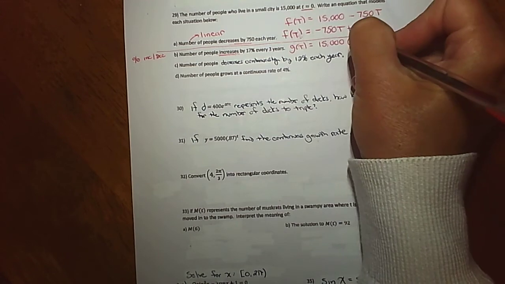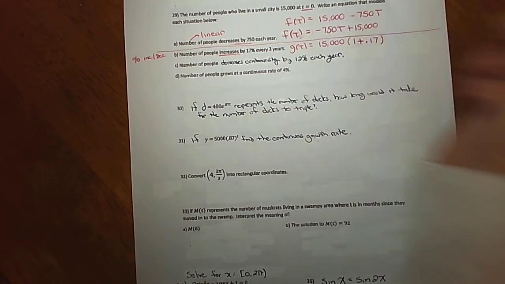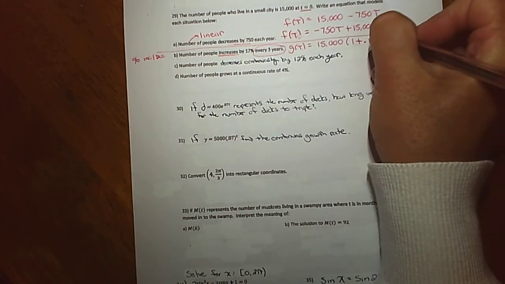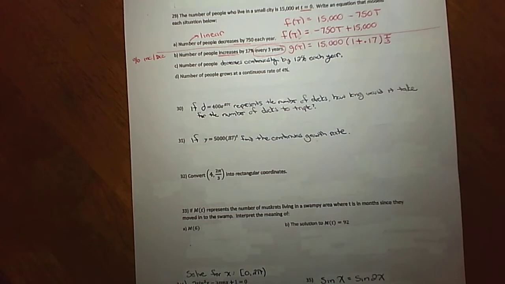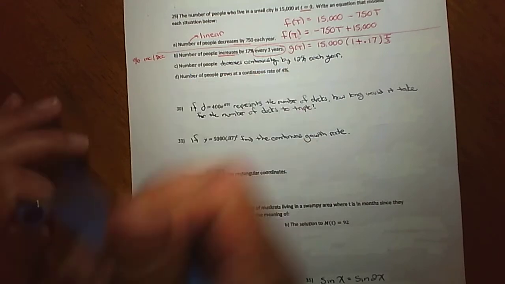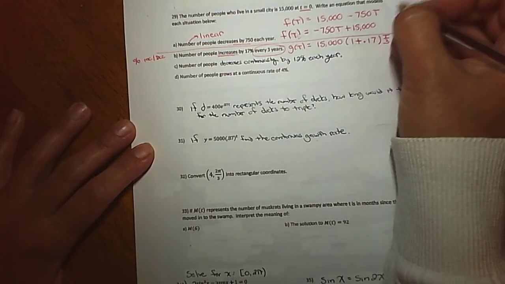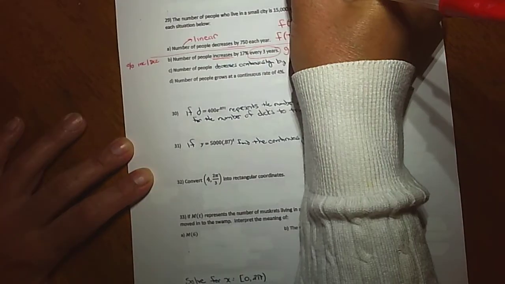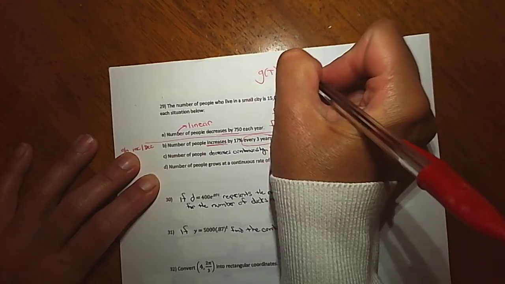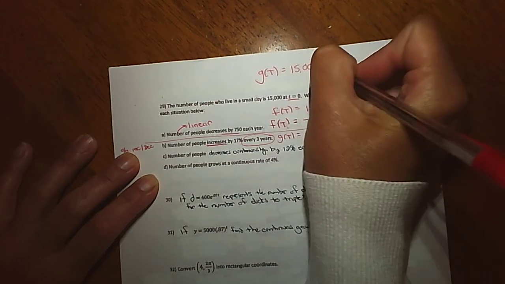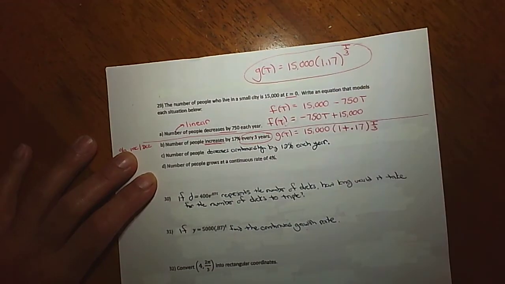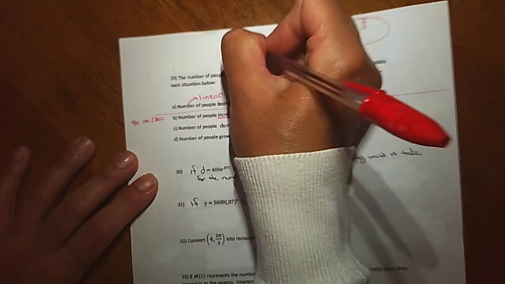Since it's increasing, I'm doing plus. It's increasing by 0.17 every 3 years. That means I'm going to put t over 3. Anytime they say the word every, it means your exponent has to be a fraction. So that would be the formula. I mean, the prettier way would be, I'll write it up here, g of t equals 15,000 times 1.17 to the t over 3. I mean, that would be the prettiest way to write the final answer for B. I'll put B here.